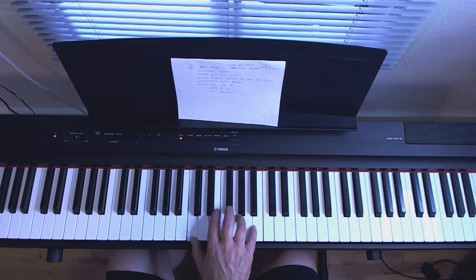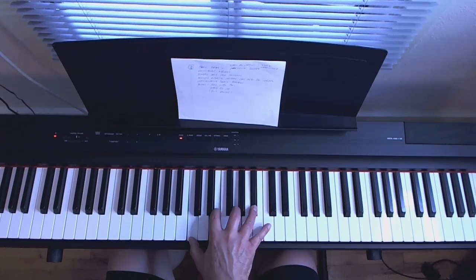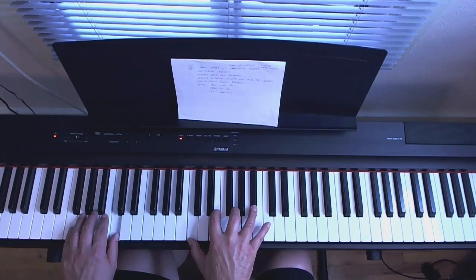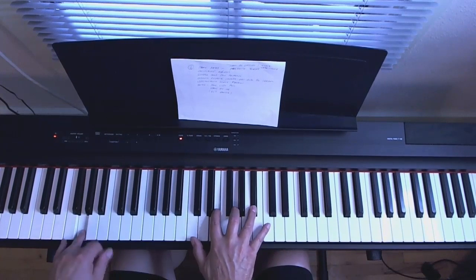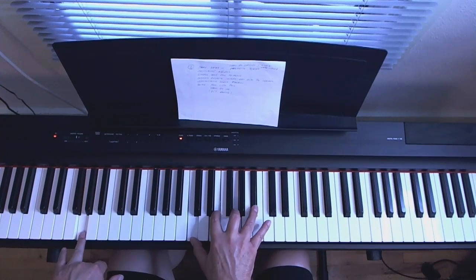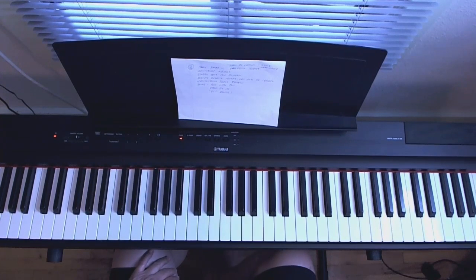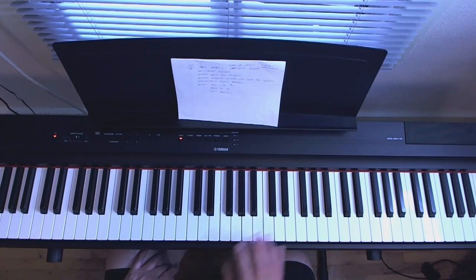Okay, now the flatted seventh you've heard more. This is the flatted seventh right there, okay? She was just 17. Okay, so that's the flatted seventh. And let's see, so that's pretty much it, I think.